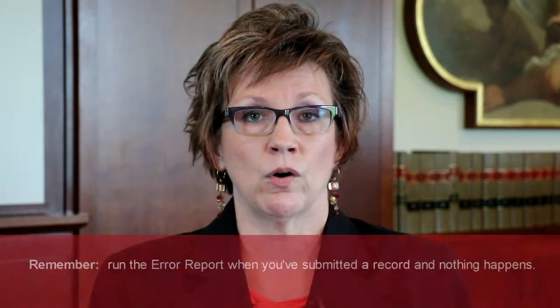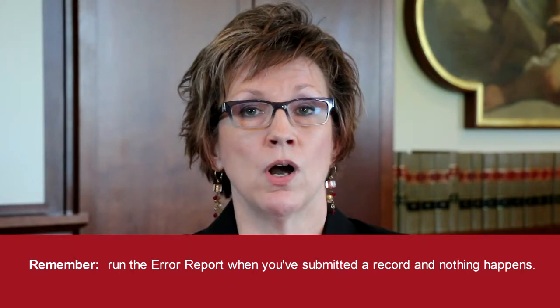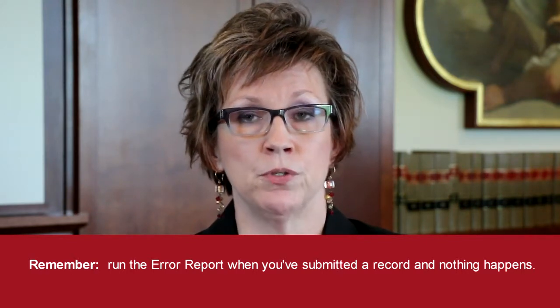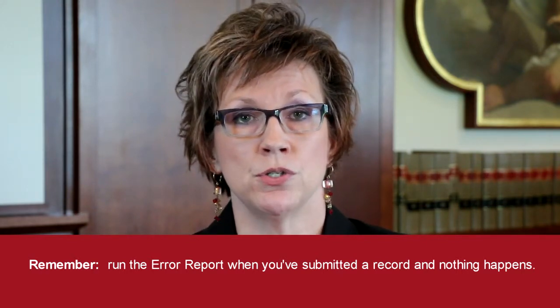If you receive an error or have submitted a protective or no contact order and nothing happens on your computer screen, the first thing you should do is run the Domestic Transfer Error Report. The Domestic Transfer Error Report is found under Reports, Standard, Miscellaneous. Please use tomorrow's date for the ending date of that report. This will help you know whether the DPS or ISIS rejected your order. That way you know which agency to contact for assistance.